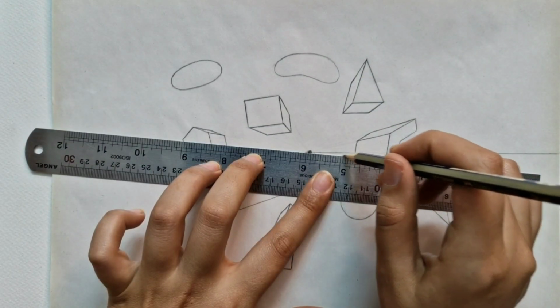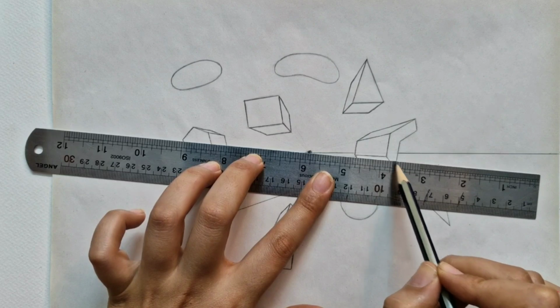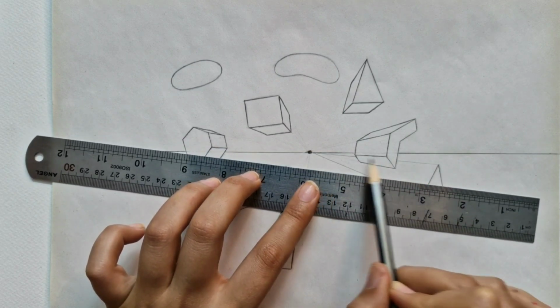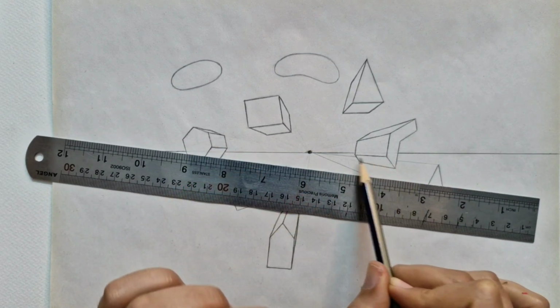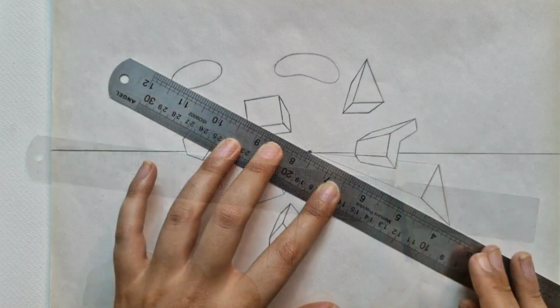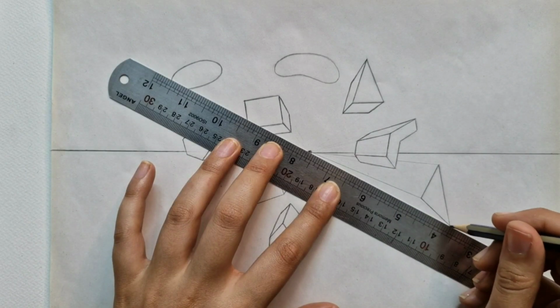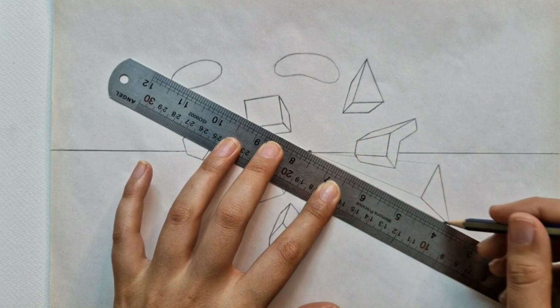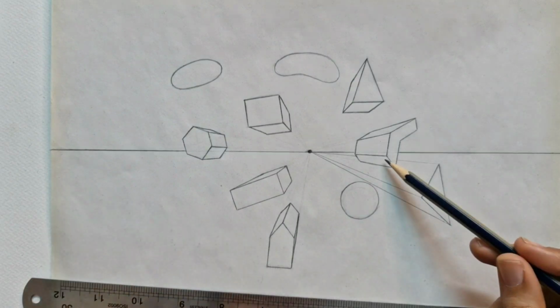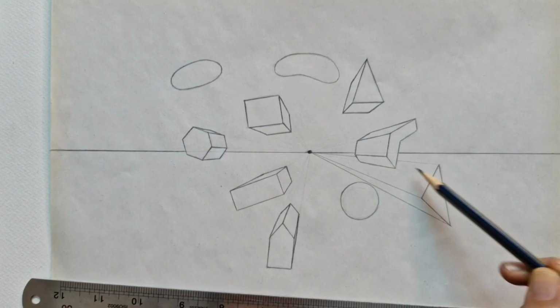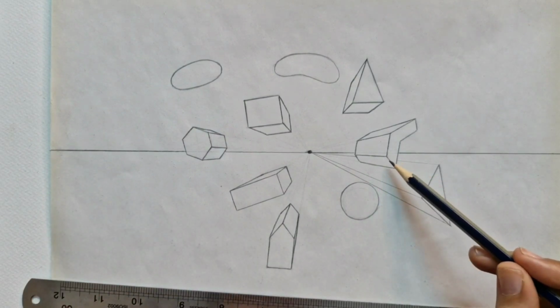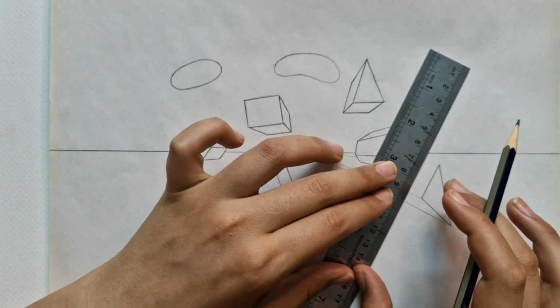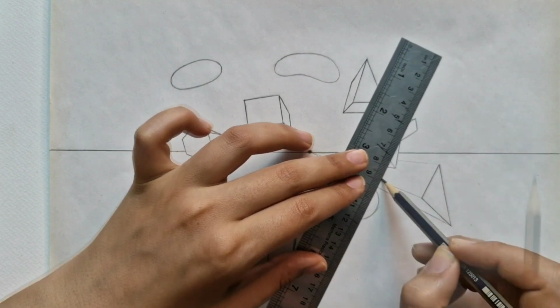Since this part is blocked by this shape, I won't draw my converging lines on this shape. I don't want to cross it through the shape because I want this to be on top. Now if I go this deep, these two shapes will definitely overlap. But if I draw my parallel lines closer to the shape, they won't.